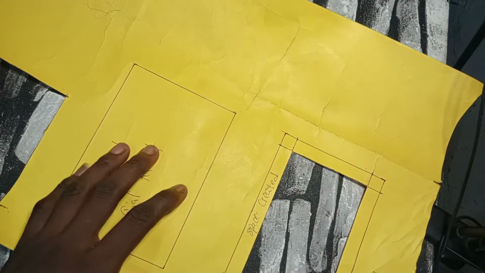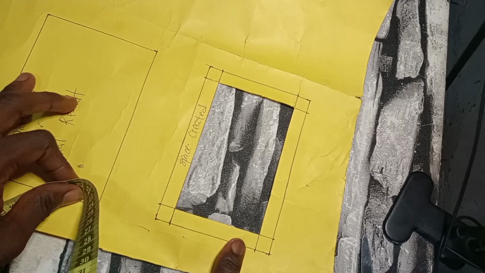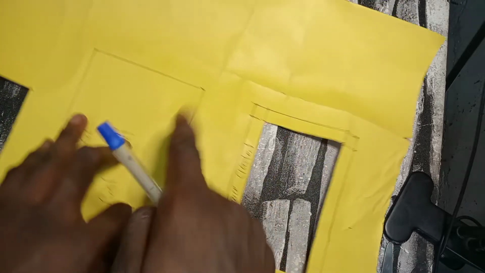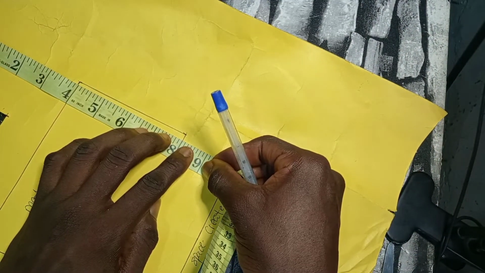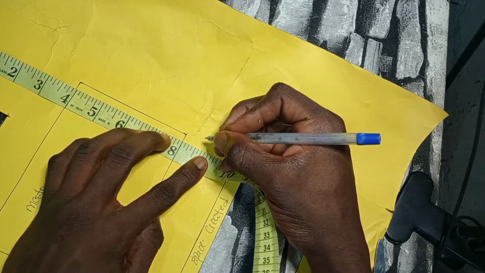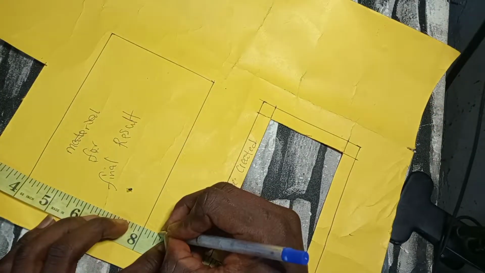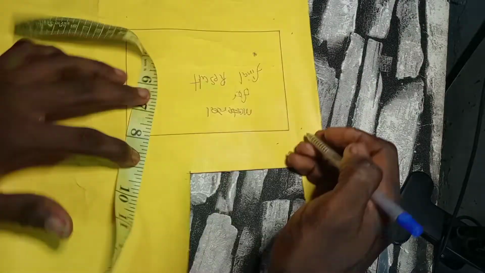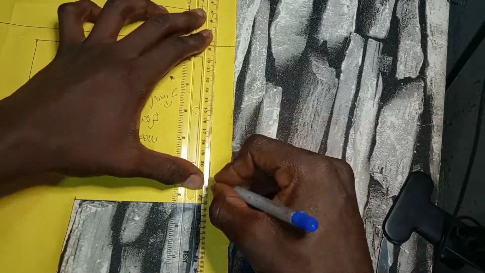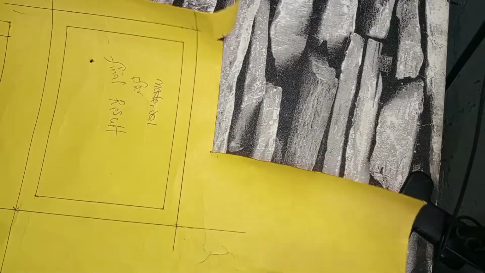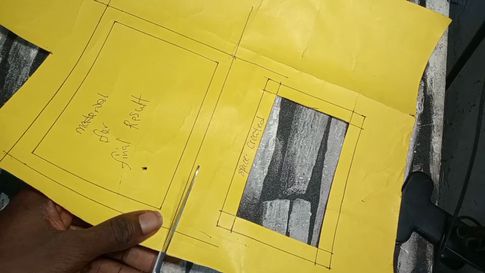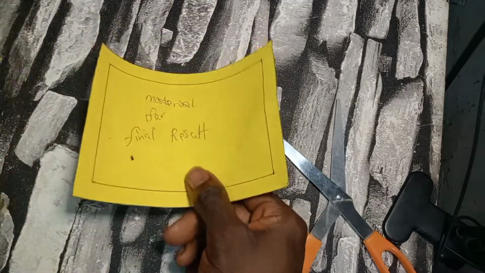How are we going to do that? Just like the way we did in the case of the space created inwardly, we are going to do the same here, but this time outwardly. That is, you mark your, let's cut this out, please. This is what we have now.